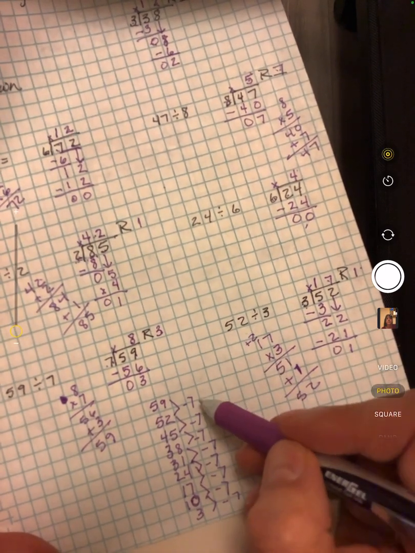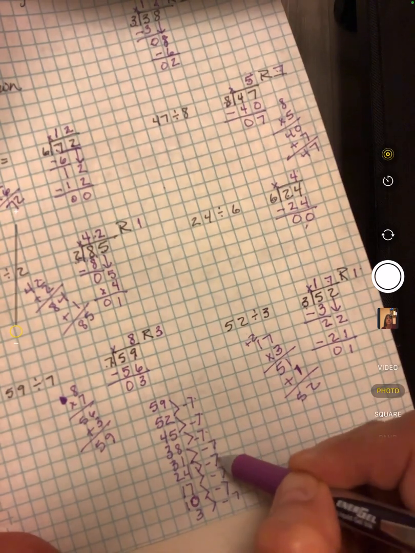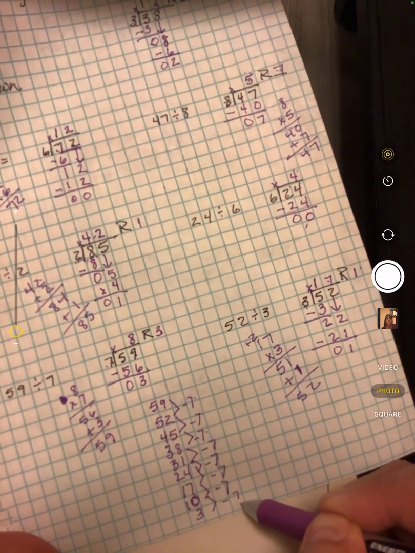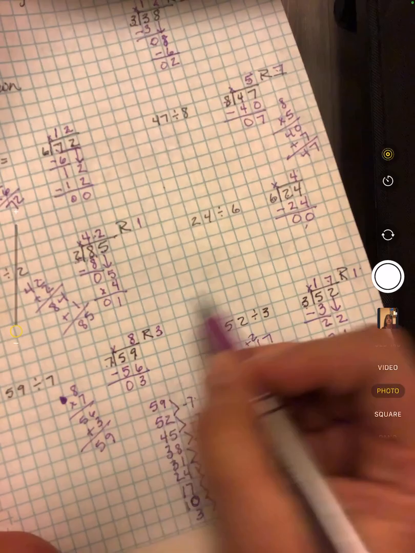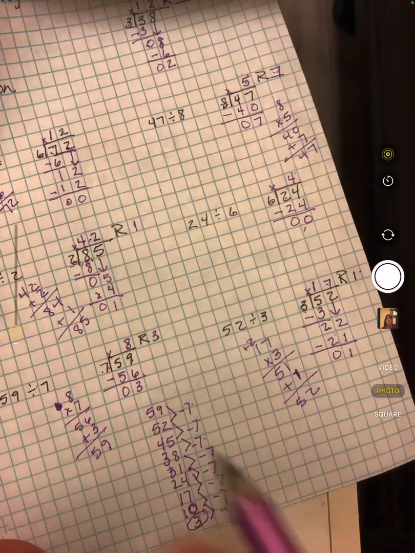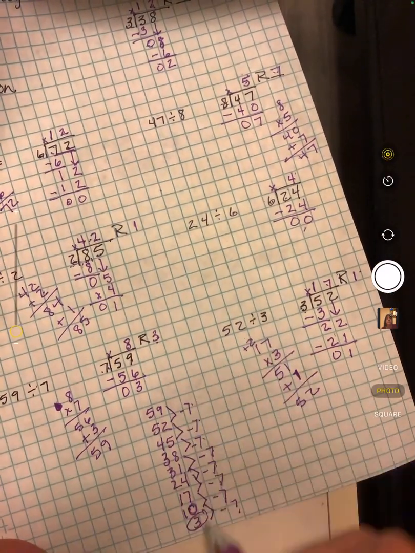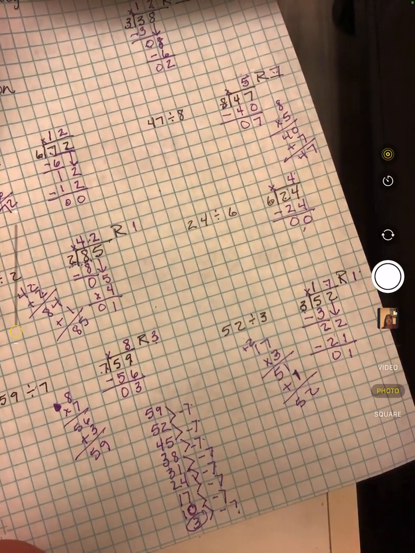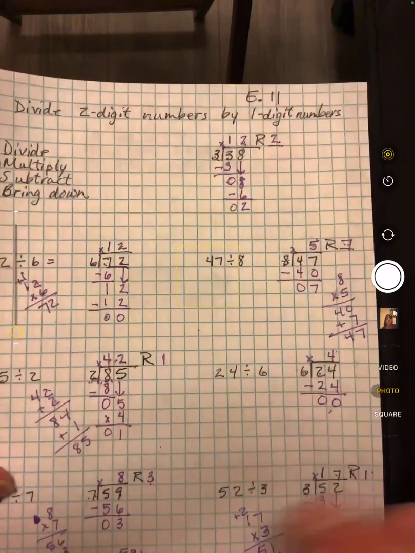So now I can go like this. 1, 2, 3, 4, 5, 6, 7, 8 sevens. So that's where I get my 8 from. And then I have this left. I have 3 left over, so that becomes my remainder. Okay, so you can do it that way.